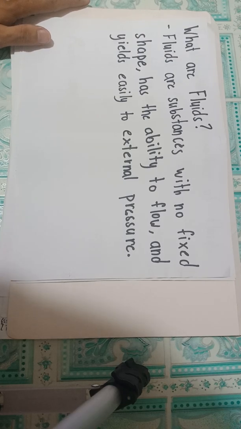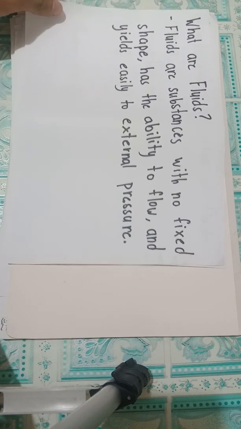What are fluids? Fluids are substances with no fixed shape, that have the ability to flow and yield easily to external pressure.